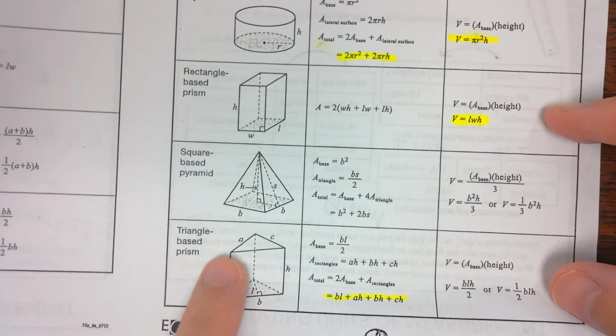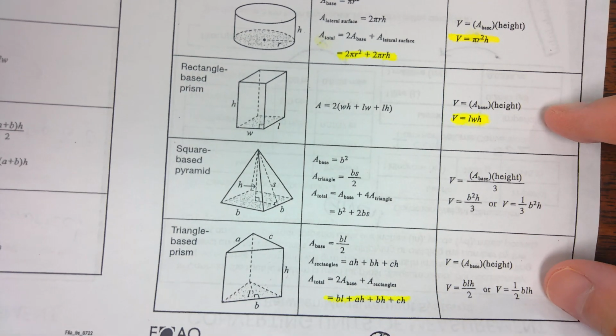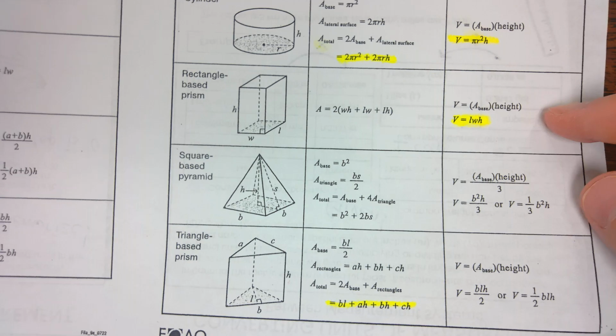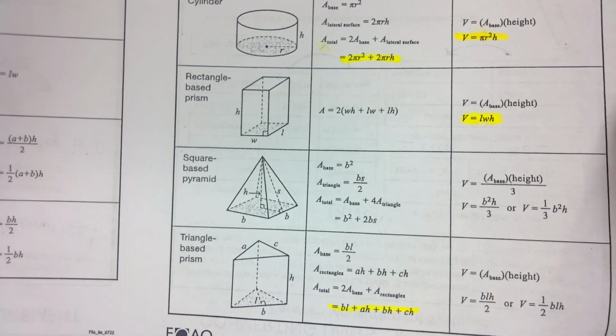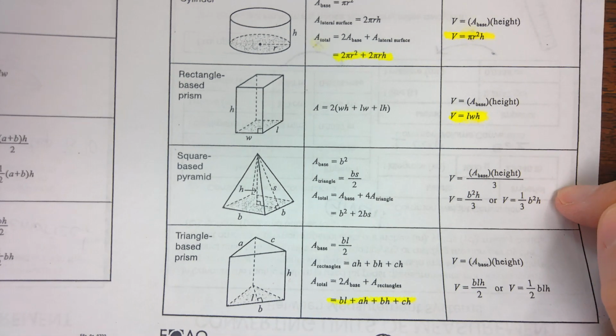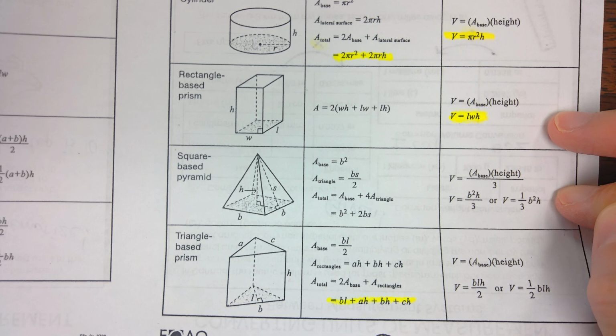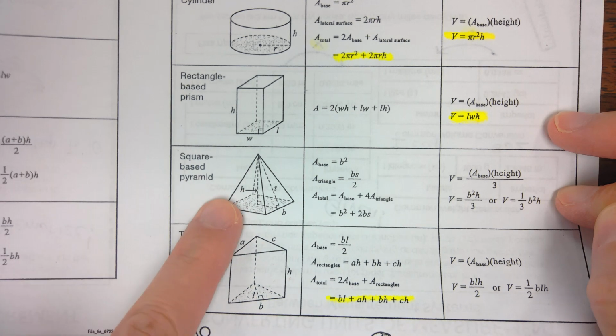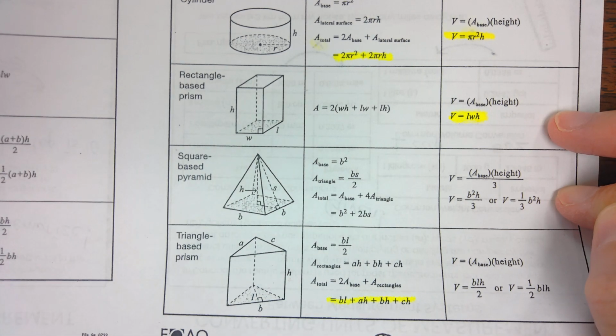So triangular prism and rectangular prism, it's half. Right? What about a cube and a square pyramid? Yeah. By 3, right? So it takes 3 square base pyramids to make 1 cube.